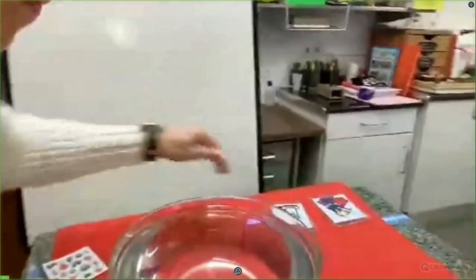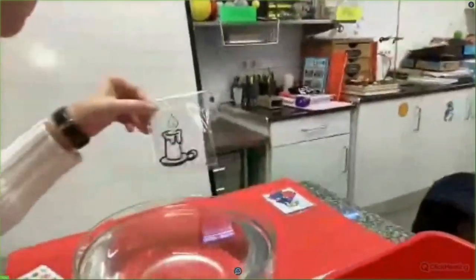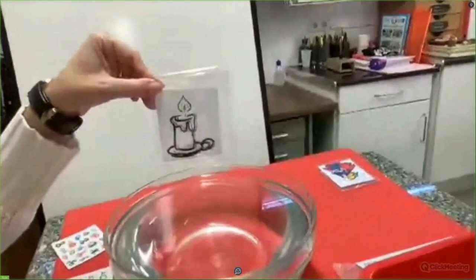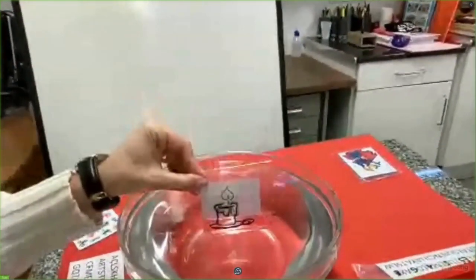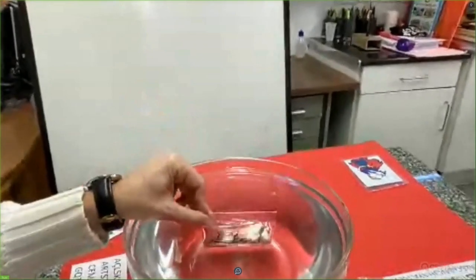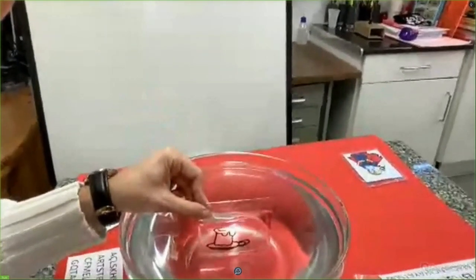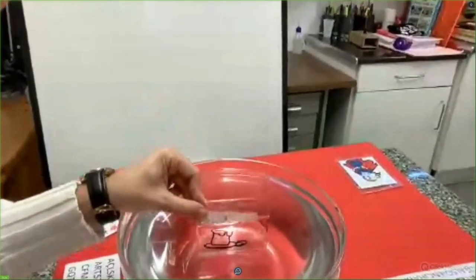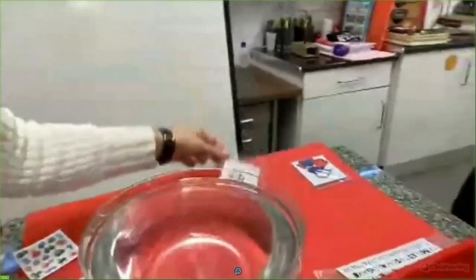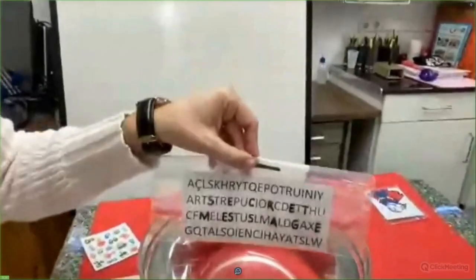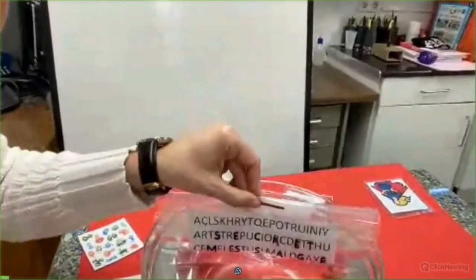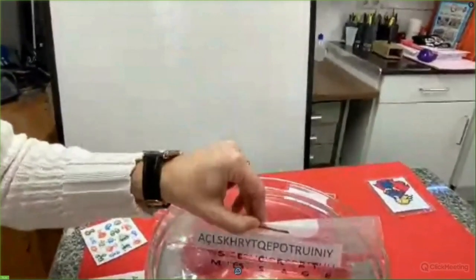And also what happens when we add water to a candle? Of course, the flame will disappear. And for the older ones, we can also use a secret message. Let's see if I can do this.